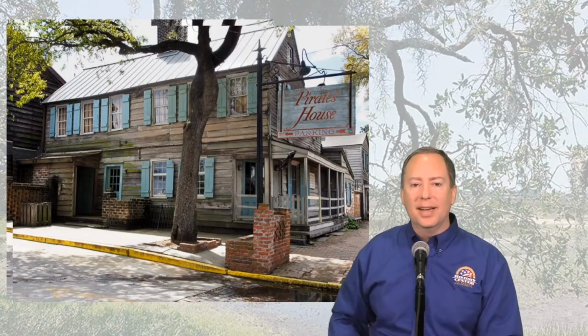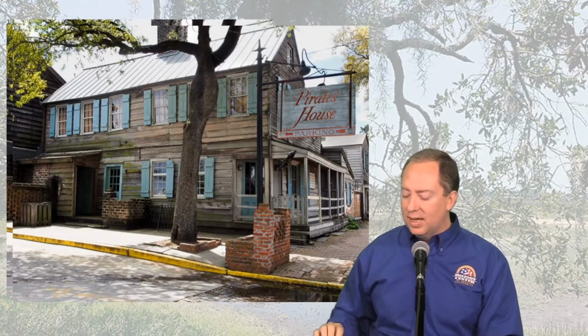It's a pirate house. It's a restaurant. It's a tourist trap. You can still go there. You can have incredibly overpriced food here, and it's worth it just to go in the house and see it. It's very cool. I'm sorry, Pirate's House, but I'm not much for gimmicks and things like that when it comes to history. But you can see it.